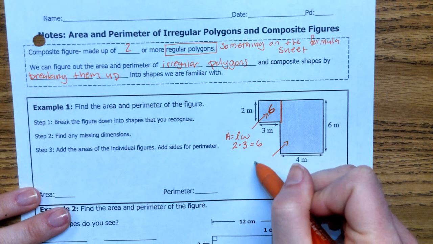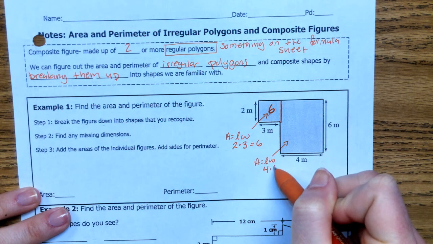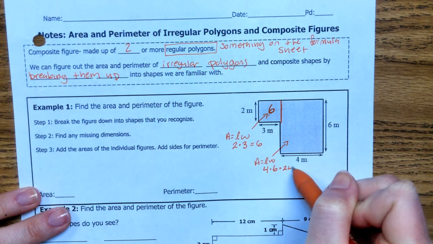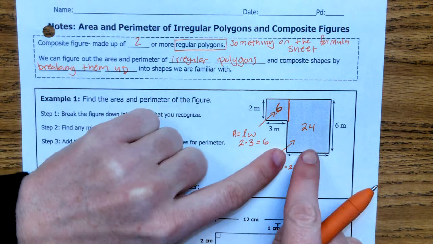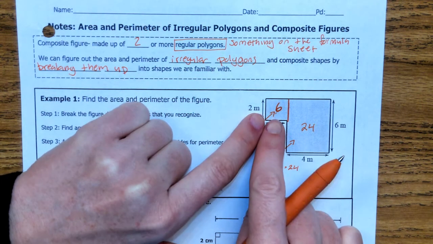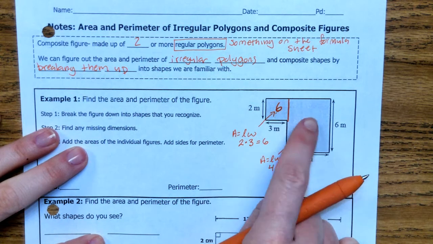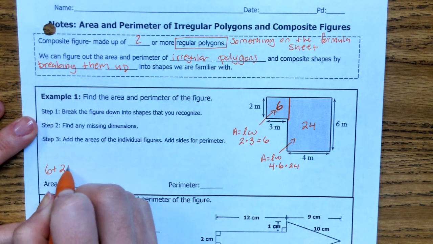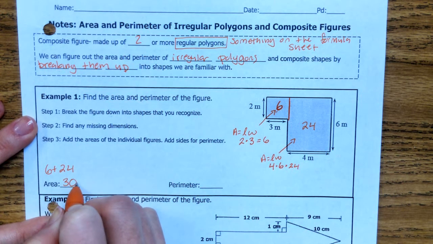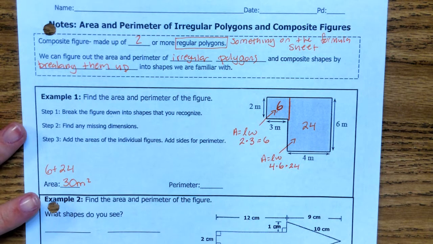This rectangle, same formula, length times width, 4 times 6, which is 24. So I have a big rectangle with an area of 24, a little rectangle with an area of 6. This whole shape is these 2 rectangles added together. 6 plus 24 is 30. Make sure you put your units. It is meters squared.